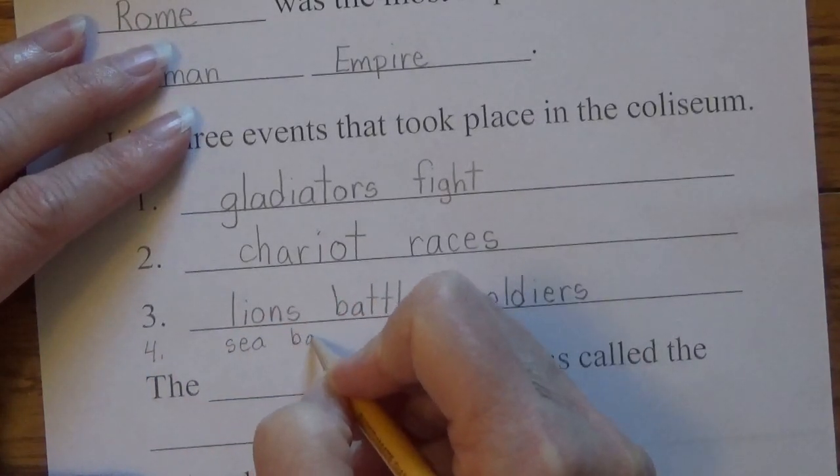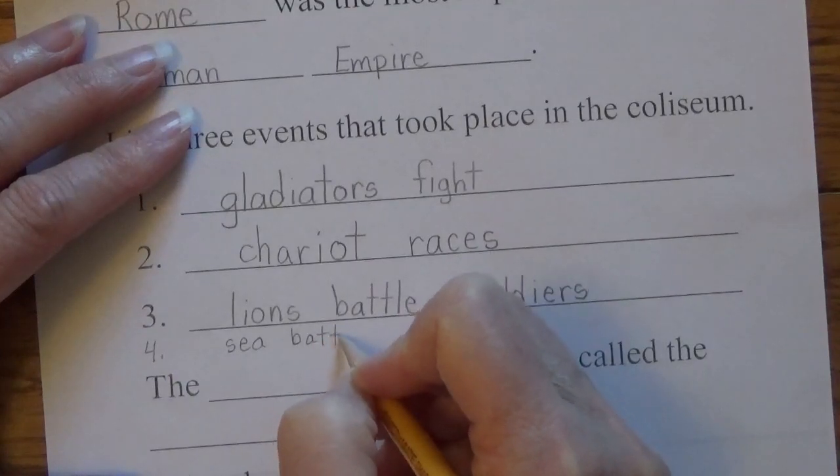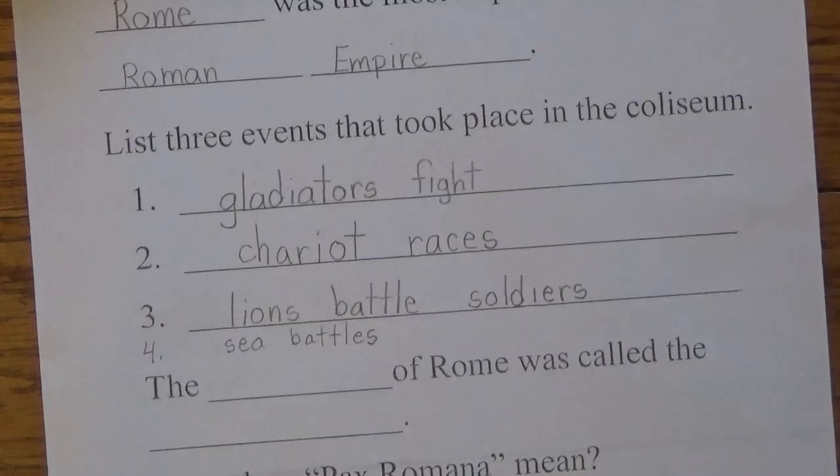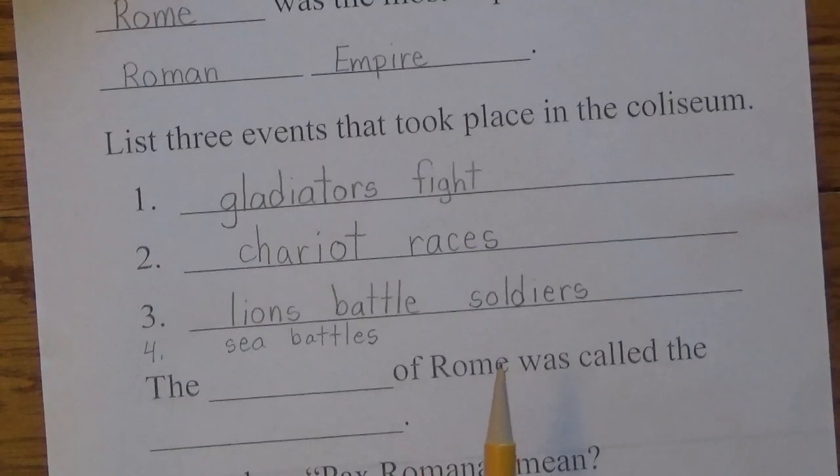Very little known fact that happened in the Colosseum. Sea battle. So I just squeezed it in there. You don't have to, but that's just kind of an interesting fact, right? All right, remember, you can pause this at any time to catch up.